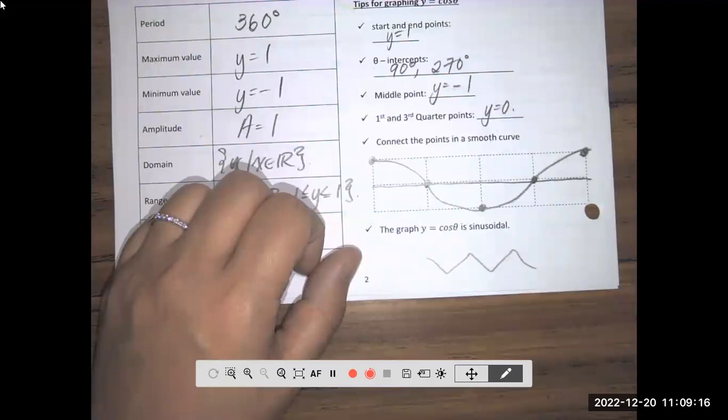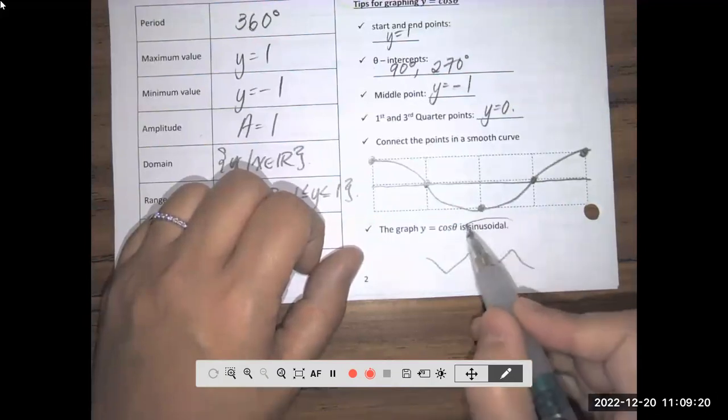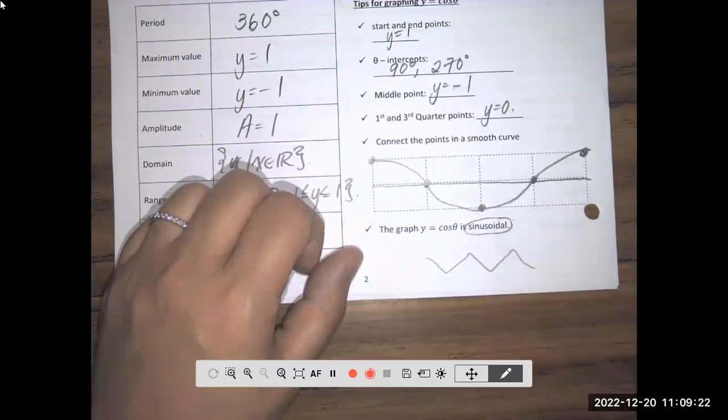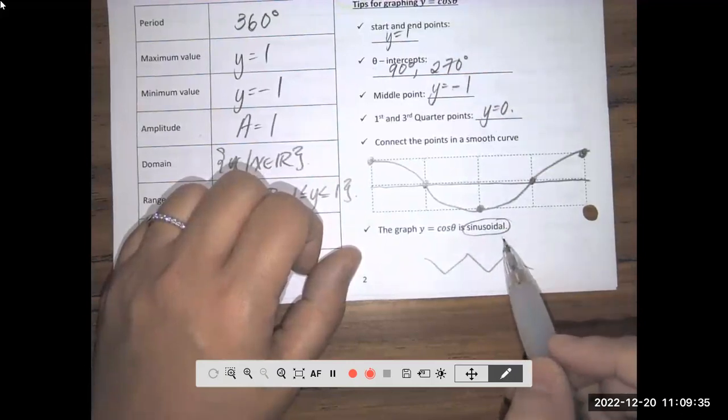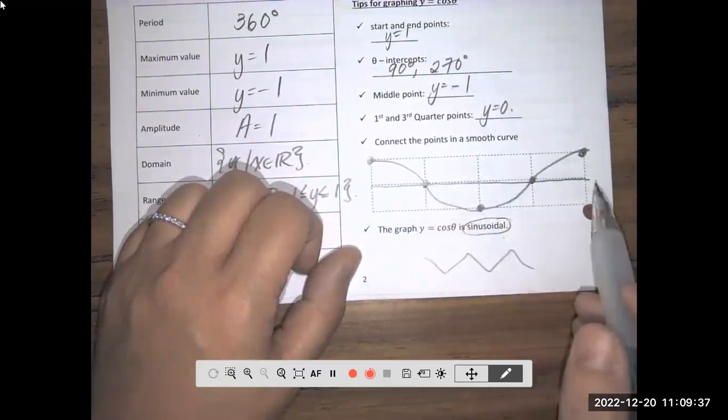So if you can see the next point, it says the graph y equals cos theta is sinusoidal. Can everyone try and say that word? So sinusoidal is like the shape. Just like how when we were looking at x squared, our graph is a parabola, that's the shape. This is sinusoidal, it's the shape. So anything with this shape is considered to be sinusoidal. Okay, now flip the page.